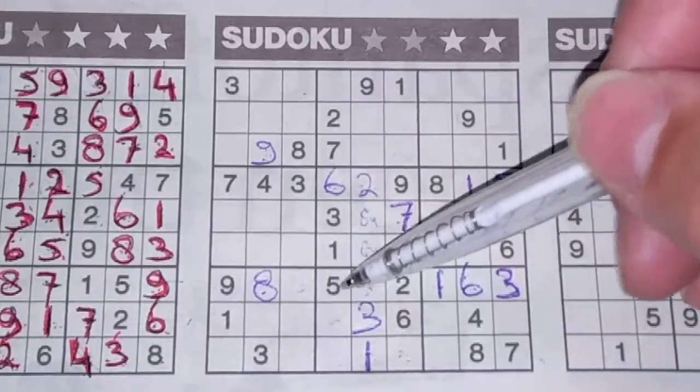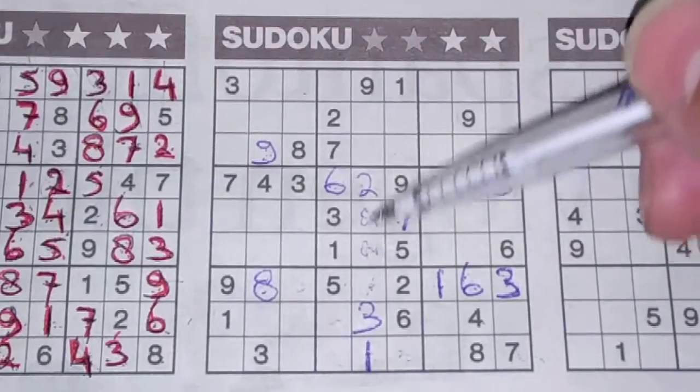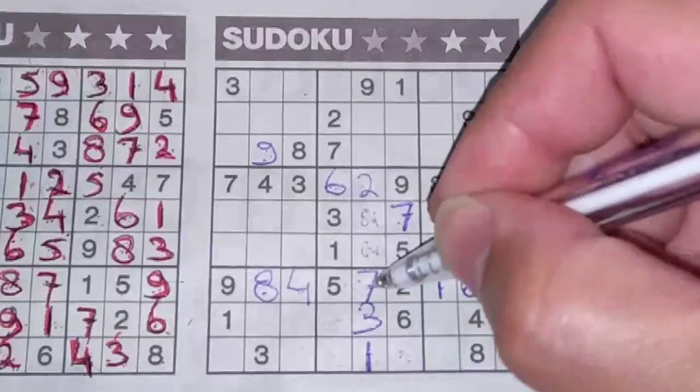And the other 2 numbers are the 4 and the 7. We have a 4 here. So no 4 there. 4 should be here. 7 goes there.